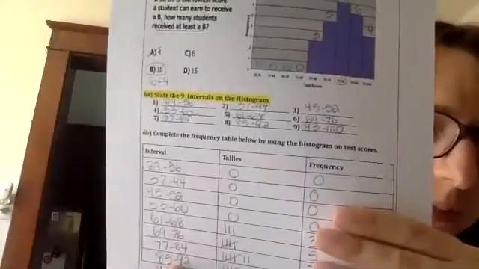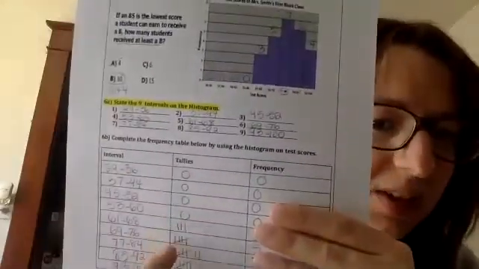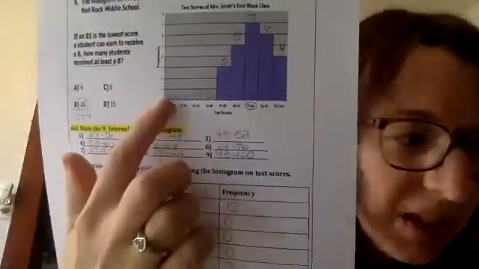Now, once these intervals are copied, your task is to rewrite the intervals here and then find the tallies. Remember, a bundle of 5 looks like this when you get to 5. The tally has the bundles, and the frequency has the number. So when you look at 29, there's 0 there.